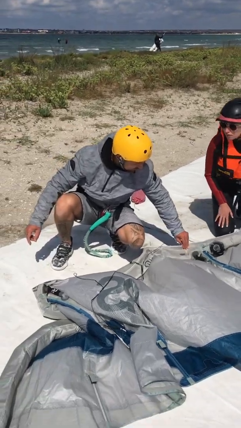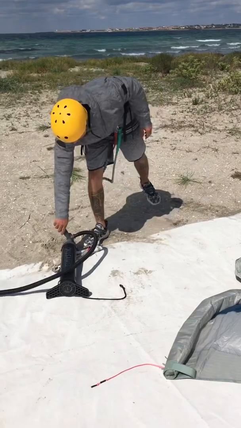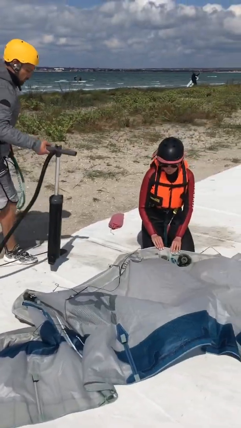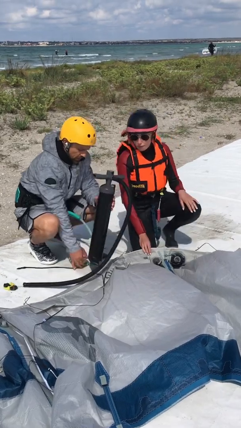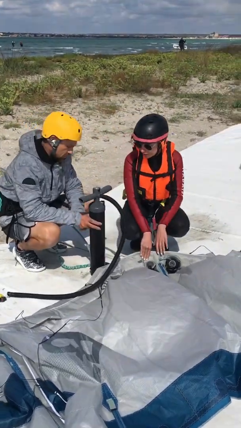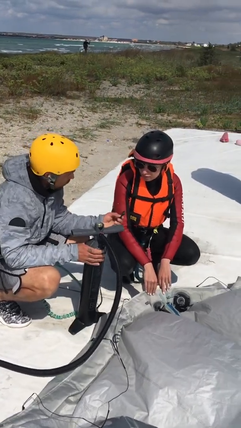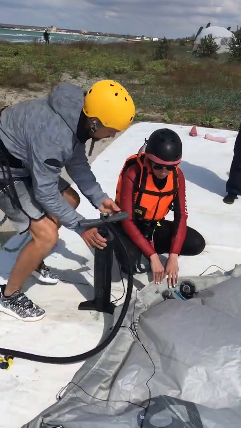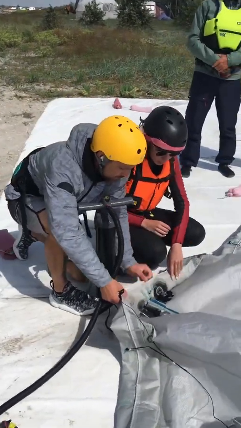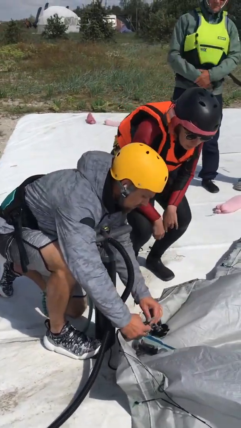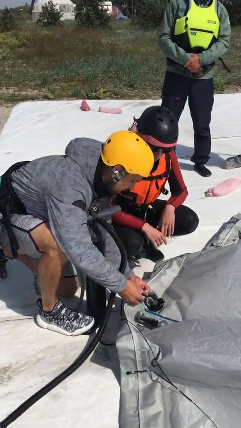So the kite is not flying away from us. So that's the kite pump. And each kite pump has a safety leash. So first we have to connect the middle of the strut of the leading edge, close to the strut. So you see here is the kite connected.